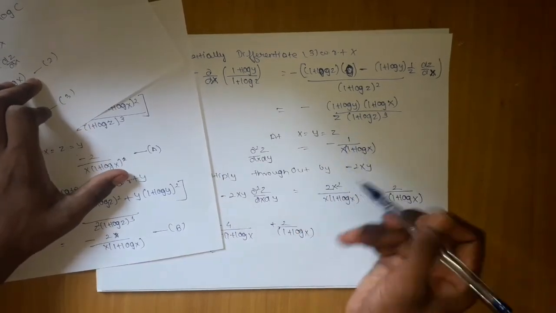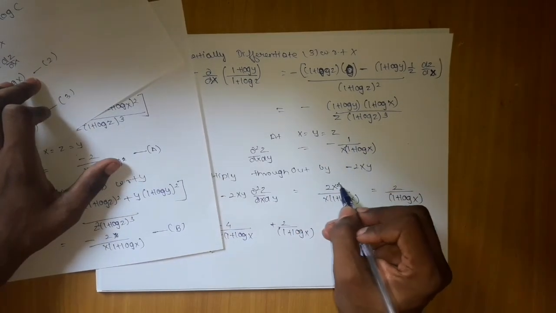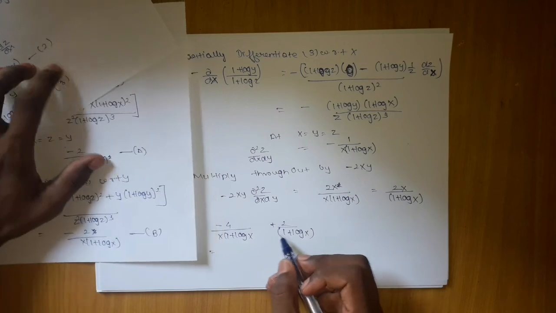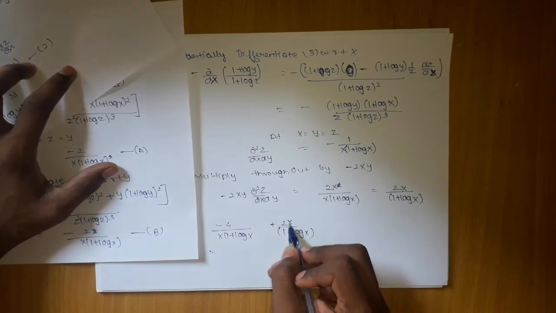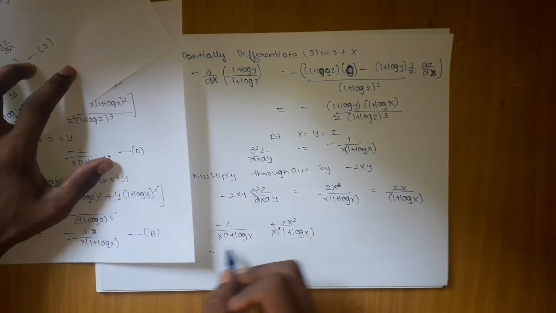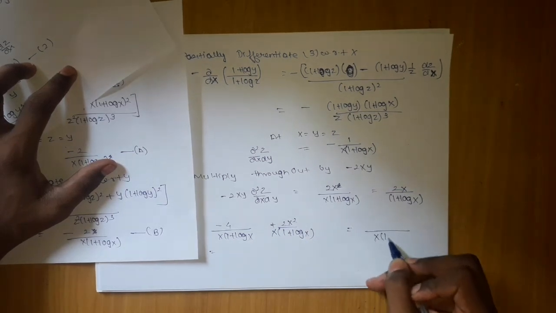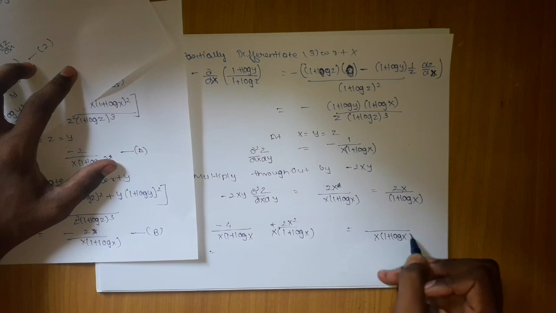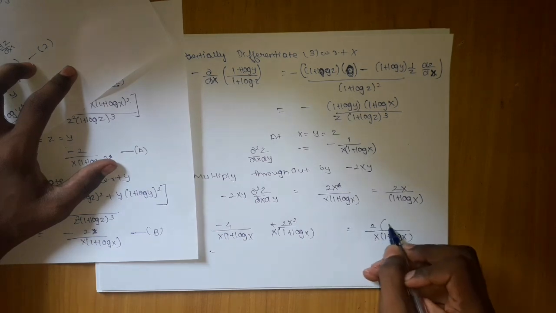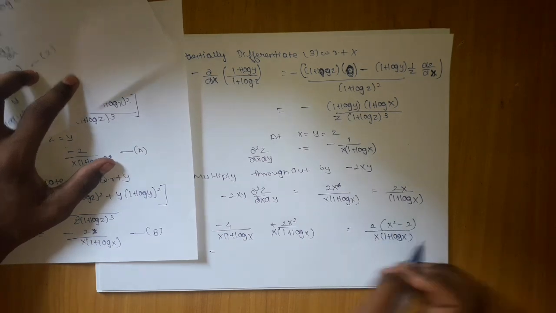And here it was only z, so 1x will be left, which will be this. When we try to make it the same, it will become x square by x, and since the denominators are the same, I can write x into (1 plus log x). We can take 2 common, which will leave me x square minus 2. So which is the required proof?